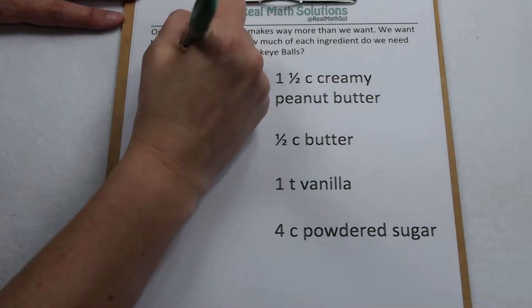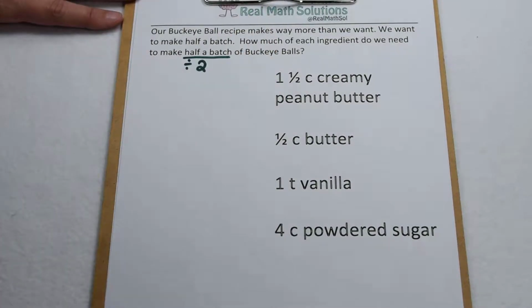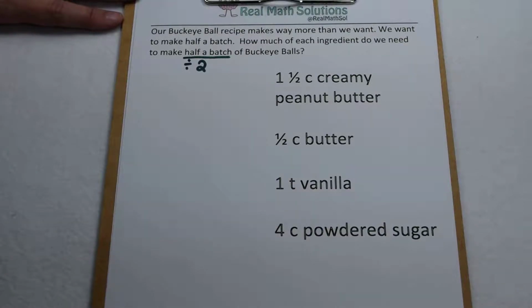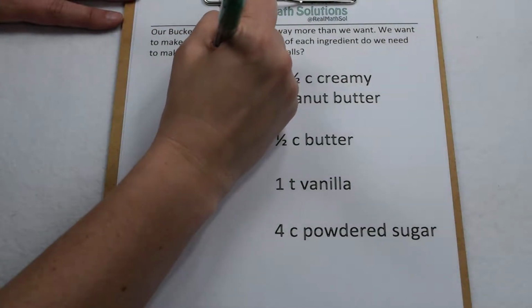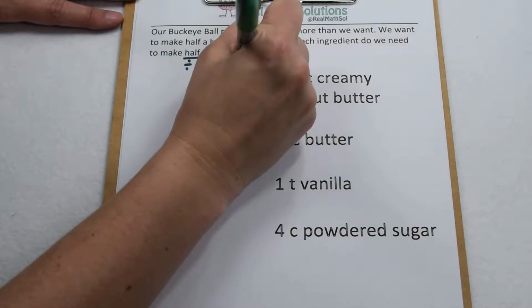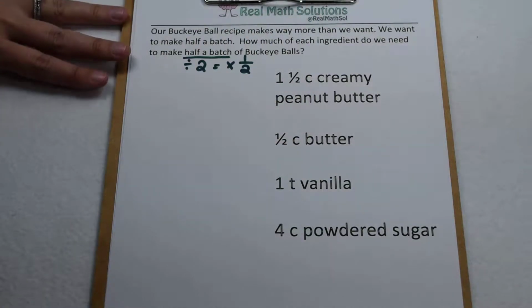Well, in order to make half a batch, I know that I could divide each ingredient by 2. Since several of our ingredients are fractions though, I know that dividing by 2 is the same as multiplying by 1/2. So let's start with our creamy peanut butter.